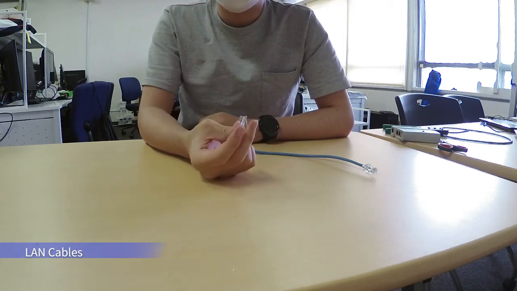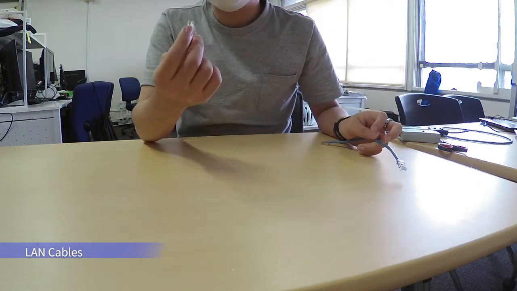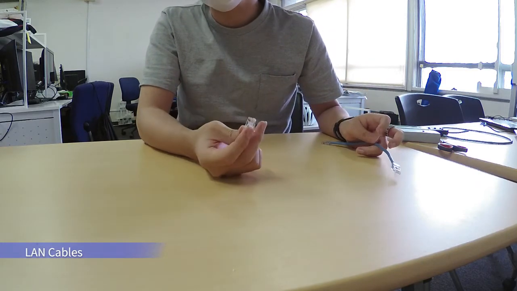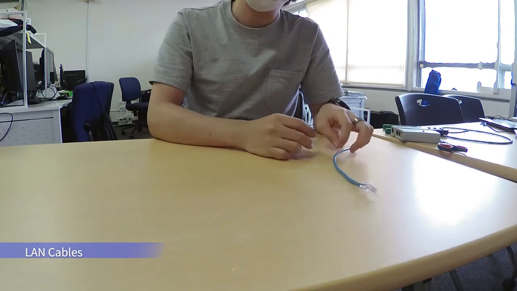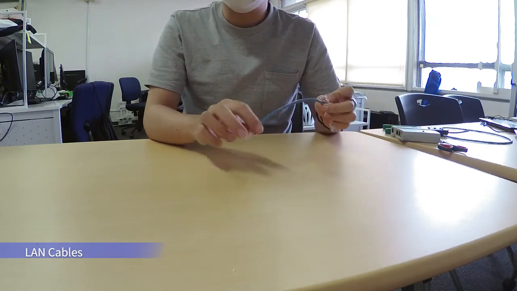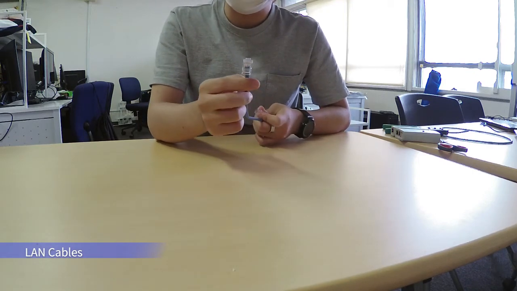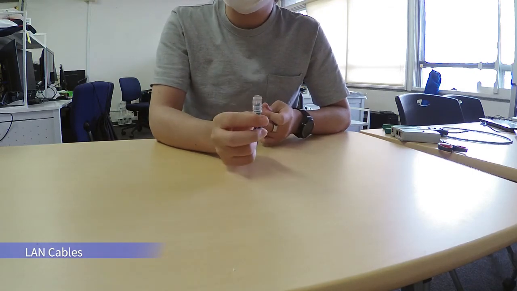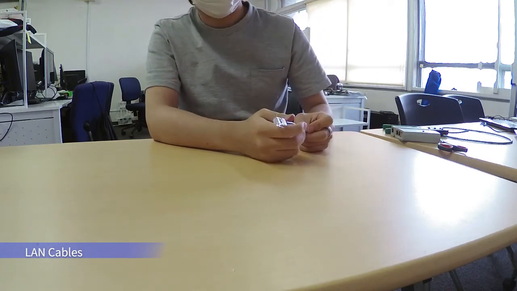Also, I'll skip the details, but there exist categories of LAN cables. The category is a standard defining the stability of communication according to the cable structure. The communication speeds also depend on this category, so the category is important.